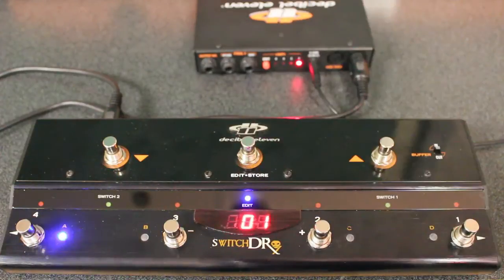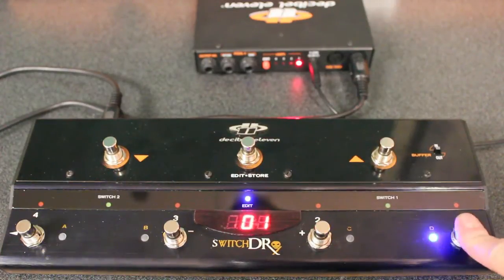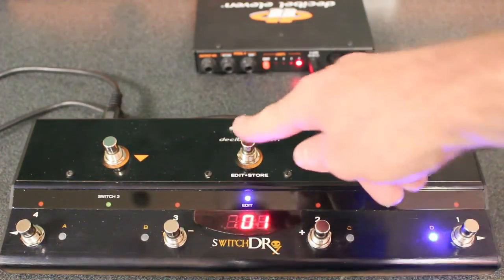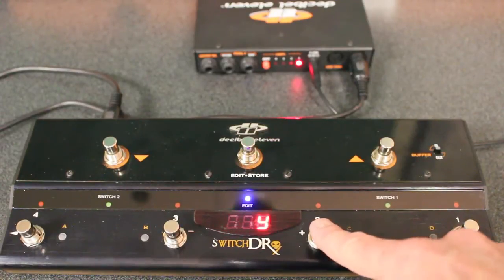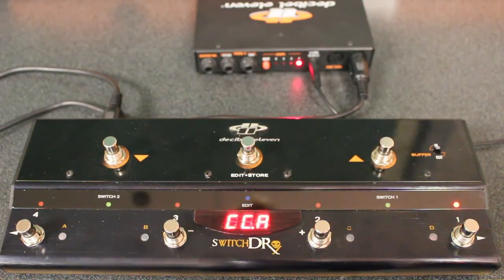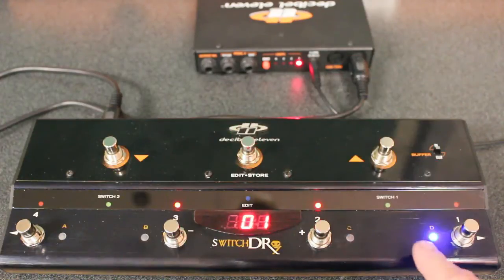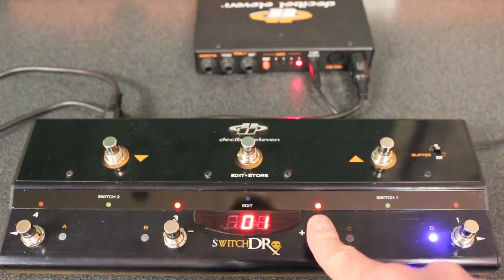Press edit store and hold it to save it, and I'll save that as preset D. And press this edit store to save. Yes, no, I say yes. Now as I go back to preset mode, you can see the 3 different presets that I saved.